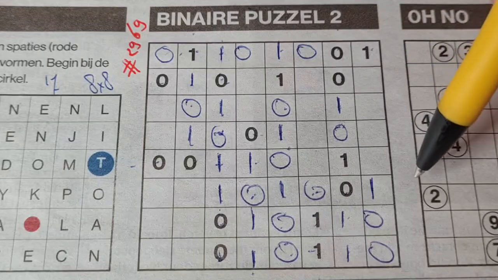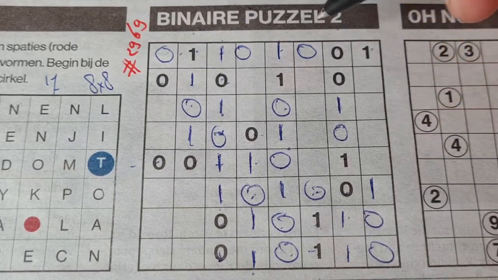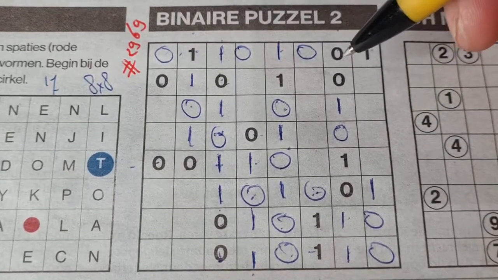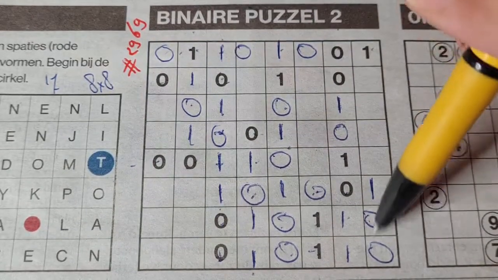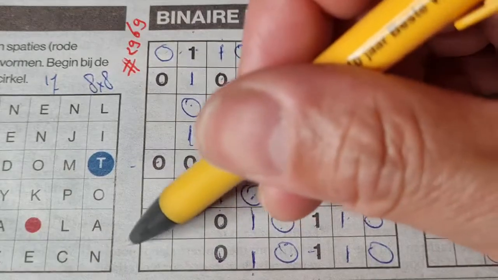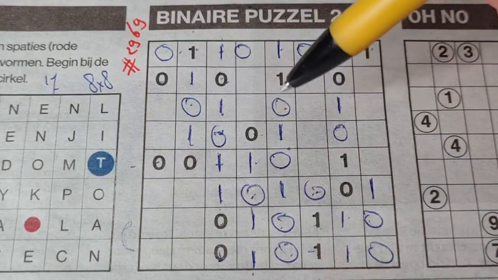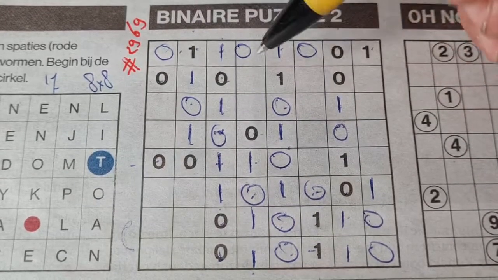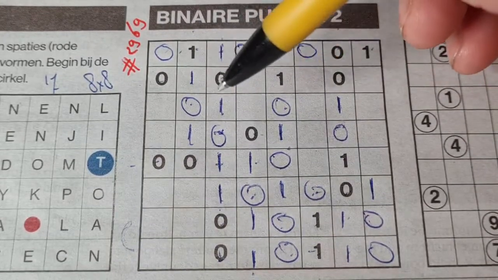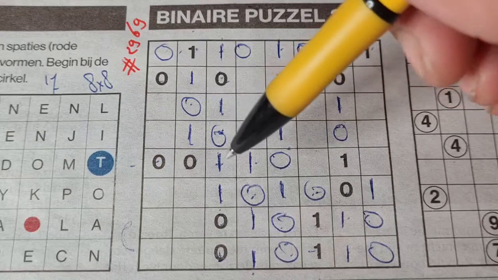Then I need to compare, I think. Those two are almost the same.